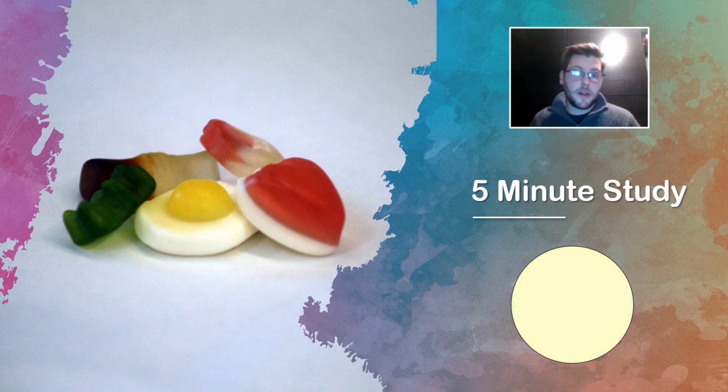Time's up on that one then. So now we're going to move on to the 5-minute study, and this is the most time you're going to get in this lesson. So I would expect to see a nice detailed outline and some shading and tone. Make sure you pay attention to the shadows beneath the sweets as well. Try to give it that 3D effect. After this one, we're going to change the image and it's going to get progressively harder. You've got 5 minutes starting now.